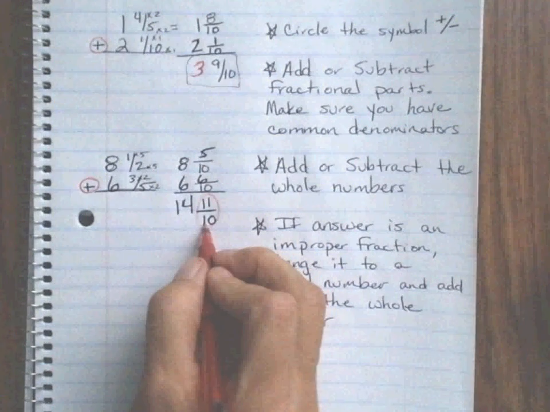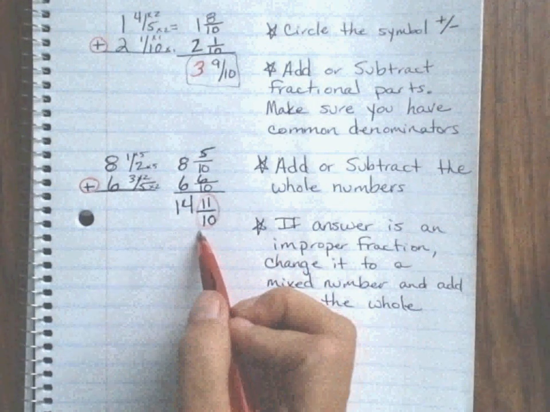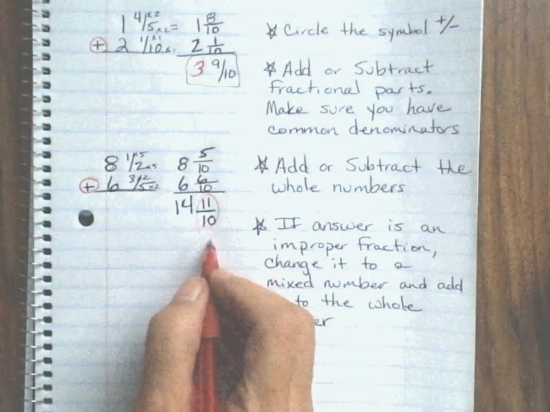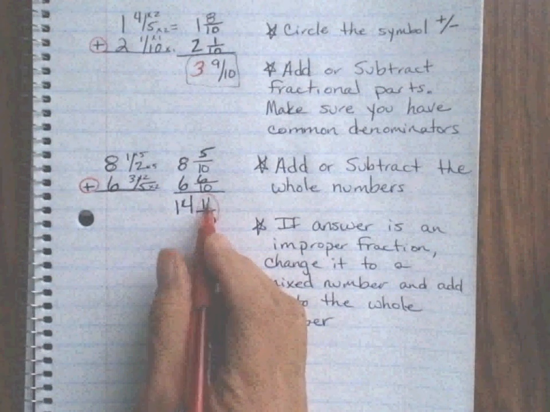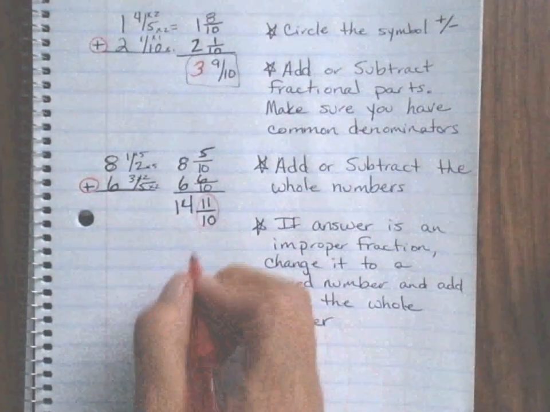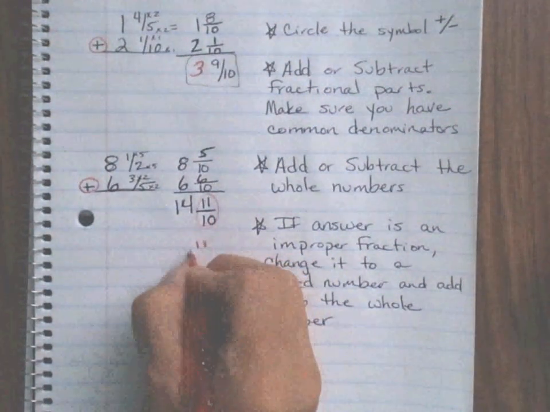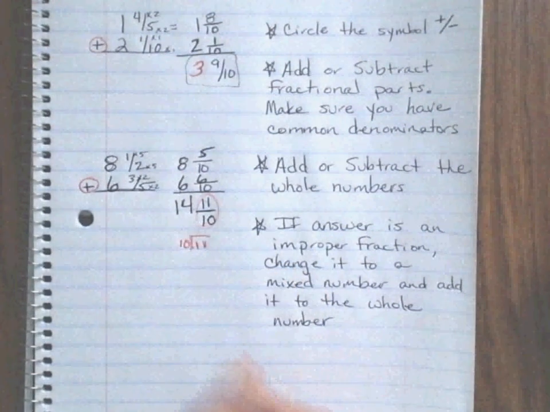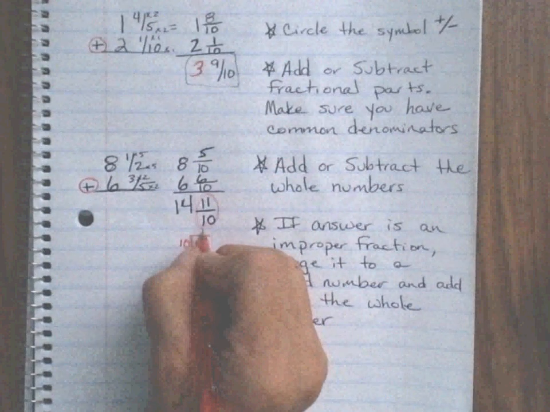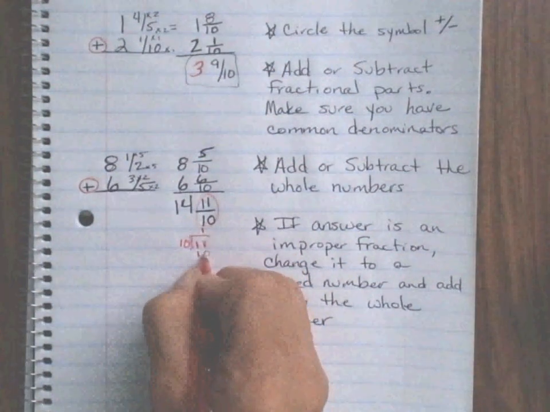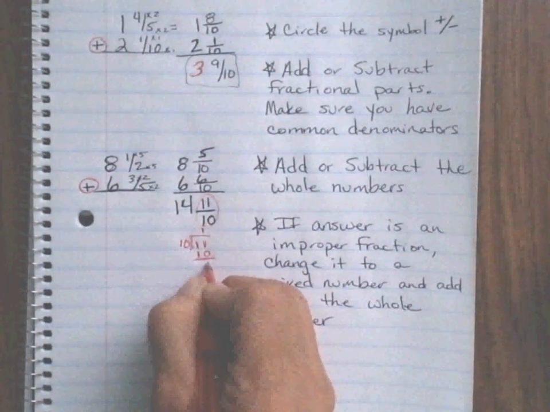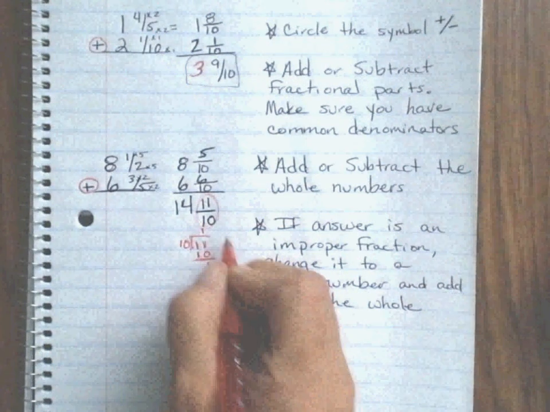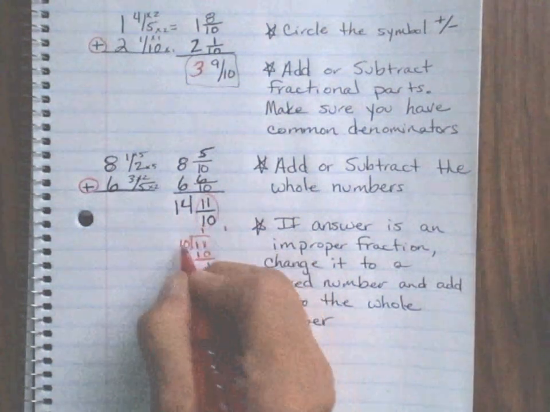So, remember, in order to change an improper fraction to a mixed number from last night's lesson, I'm going to divide the numerator by the denominator. So my numerator is 11 divided by 10. 10 goes into 11 one time. And I have 1 as a remainder, which becomes the numerator for the fractional part.